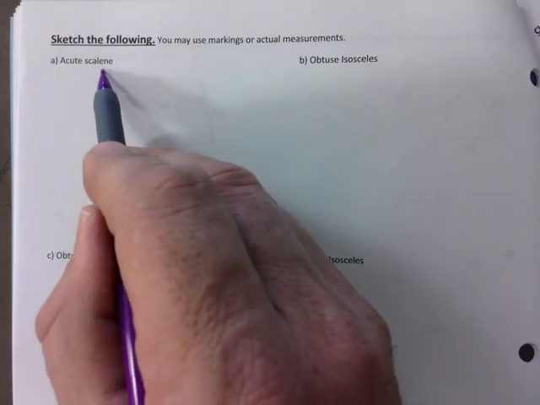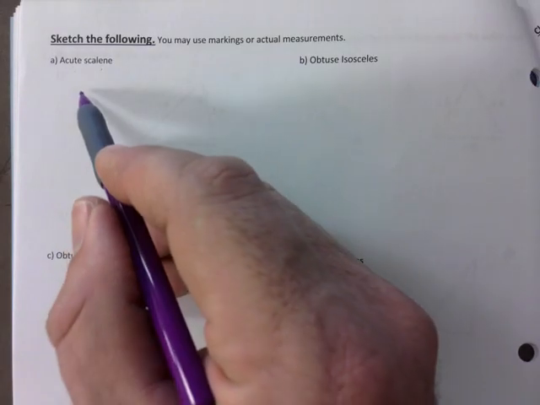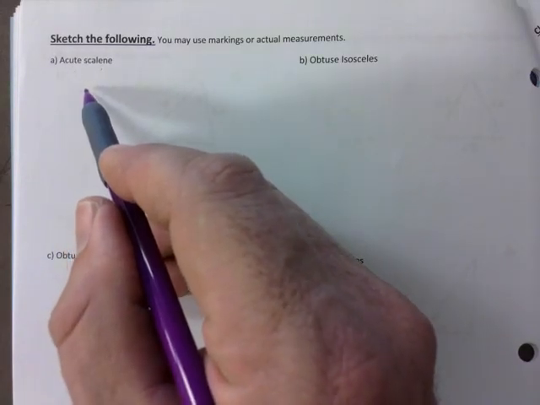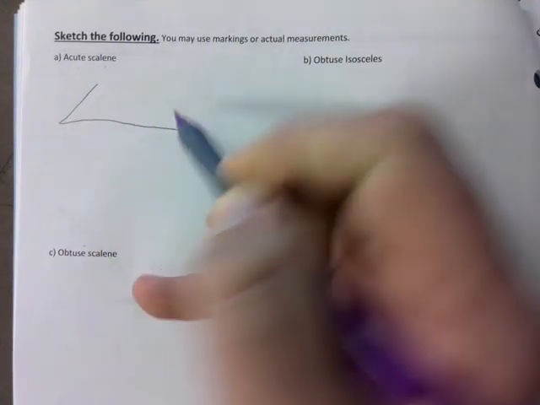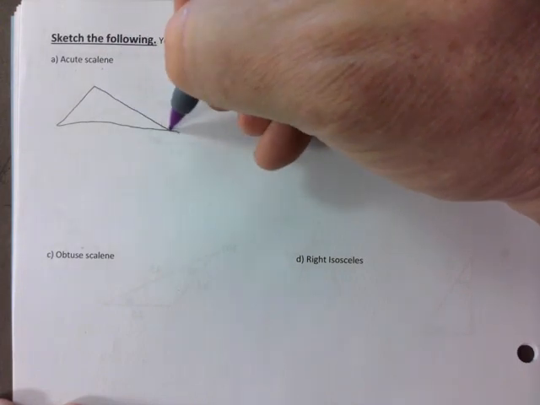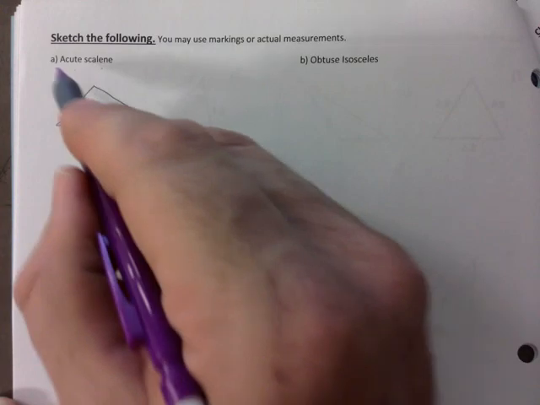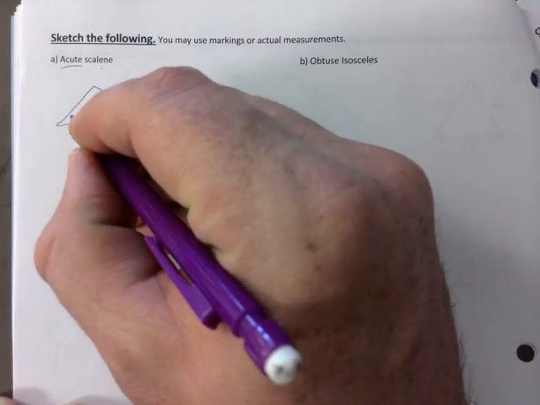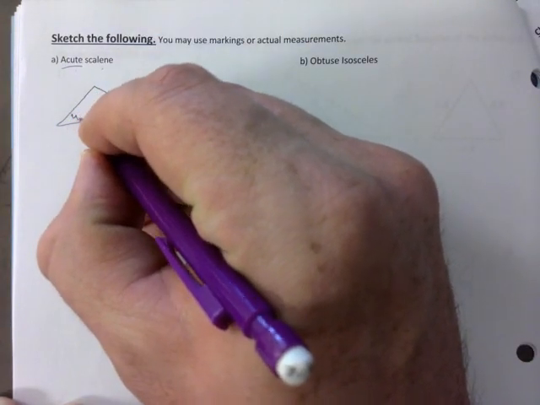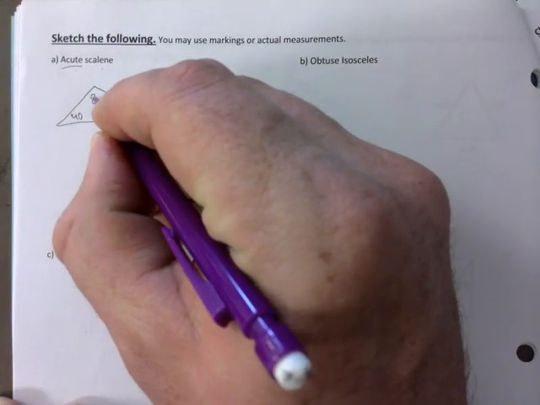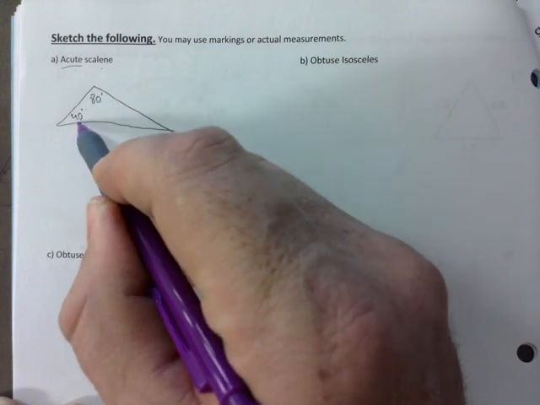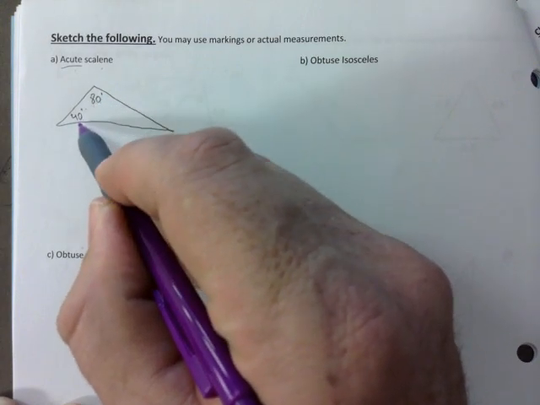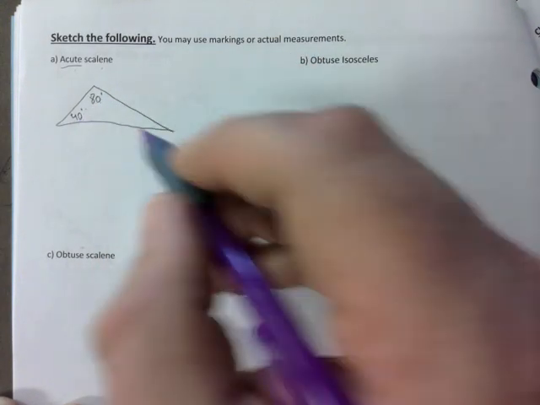An acute scalene. Okay. Acute means all angles are less than 90, correct? So just make sure you don't have an obvious obtuse. Just sketch one of those. And then the acute part, we can go 40, 80. What does that add up to already? It's 120, correct? So how much is left? 60, right?